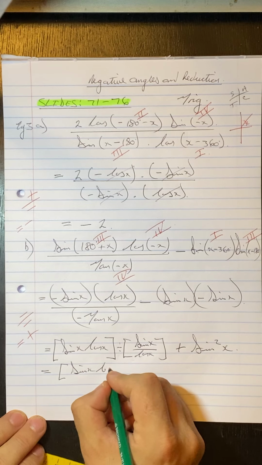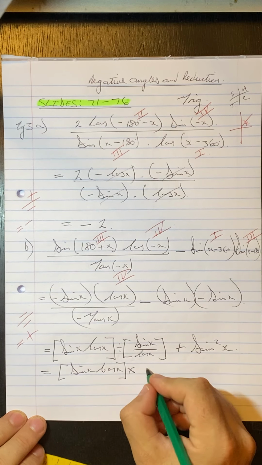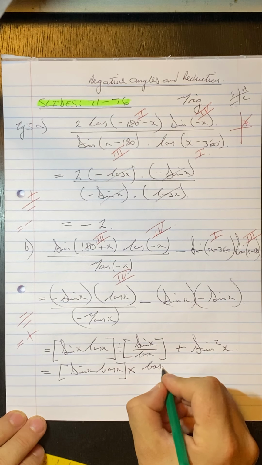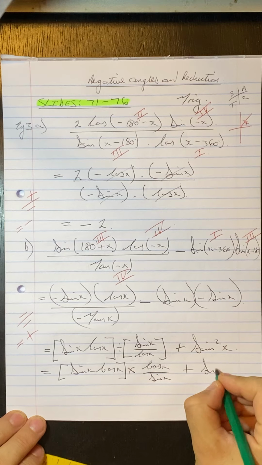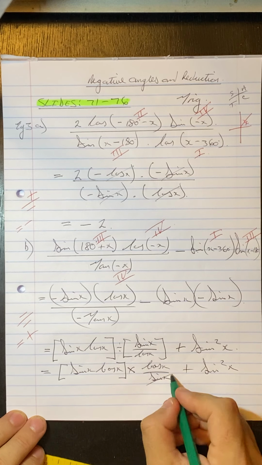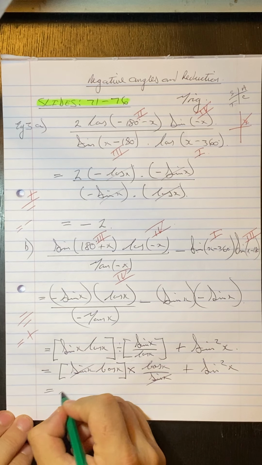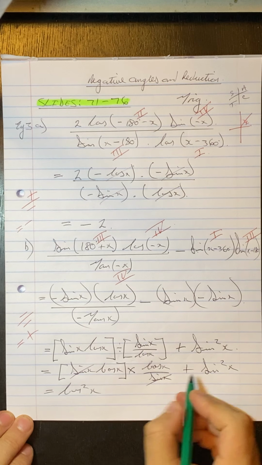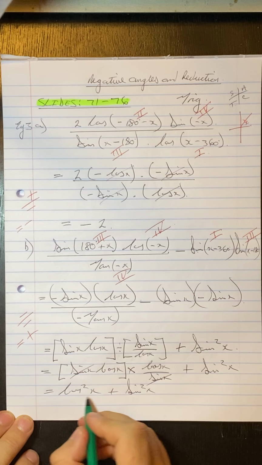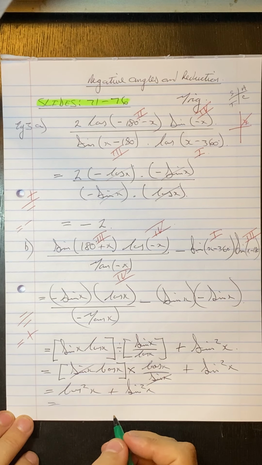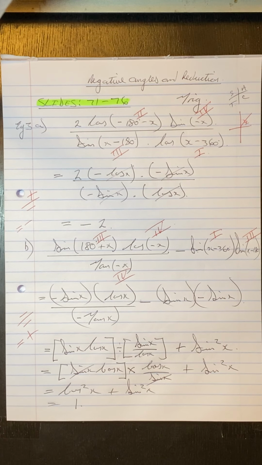Sine x cos x times cos x over sine x plus sine squared x. This sign will cancel with that sign, and cos times cos is cos squared x plus sine squared x. This is another identity. Cos squared x plus sine squared x is 1. And there's your final answer.